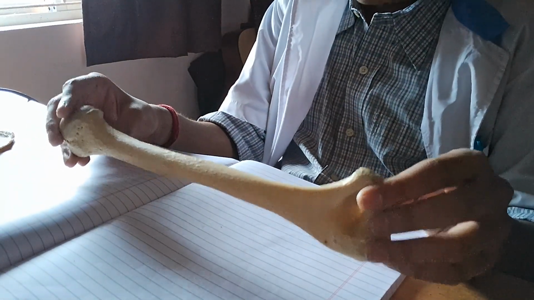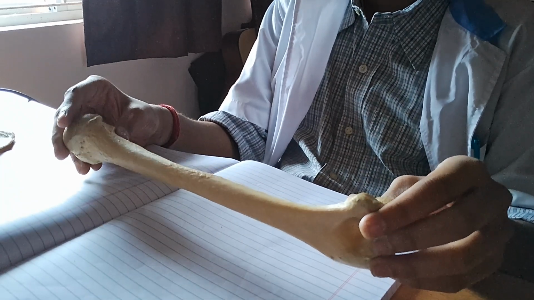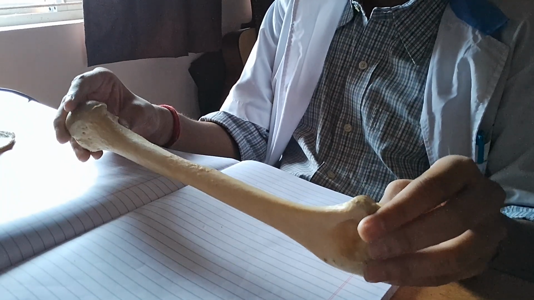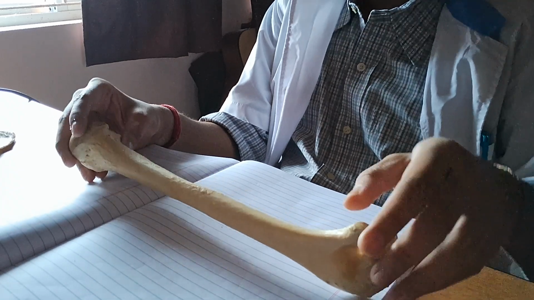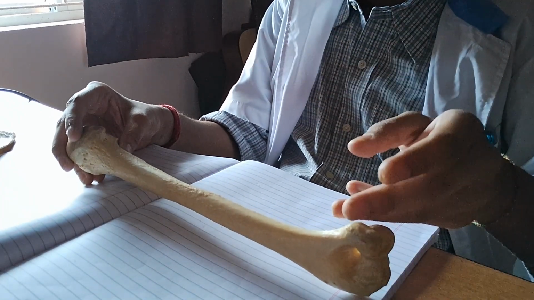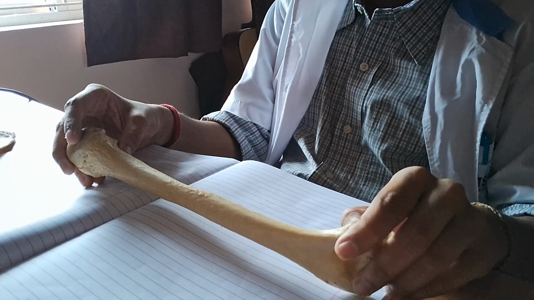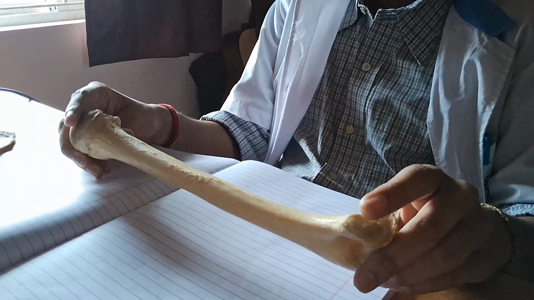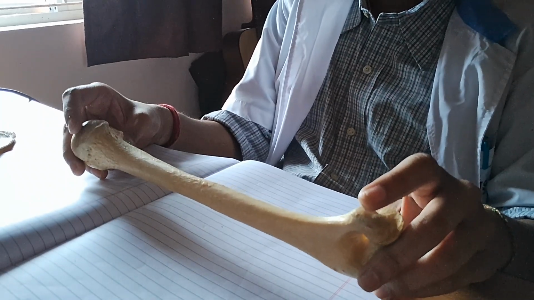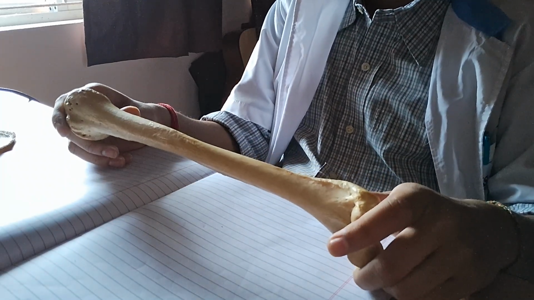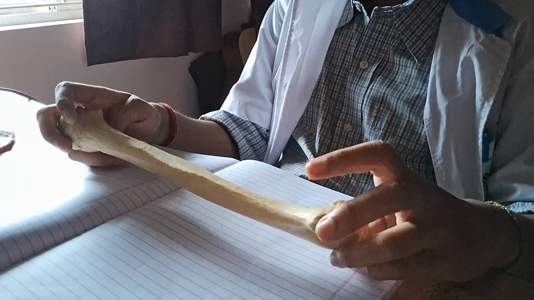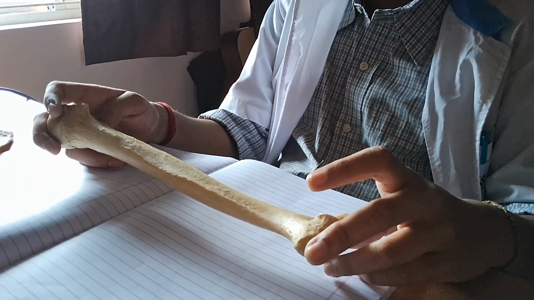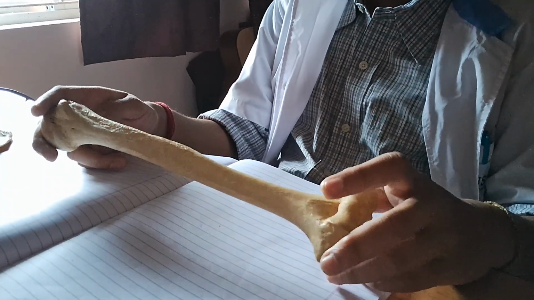You will hold it in your left hand, since this bone which I am holding in anatomical position is the left humerus. Always keep the bone on the same side as the side where the bone is present. Yes, these are the presenting features. Now we'll come to the muscle attachments.